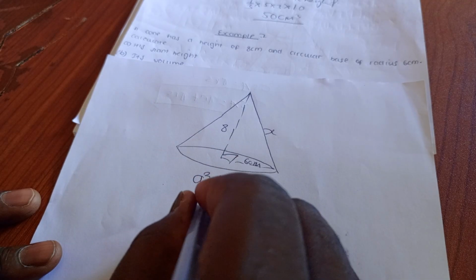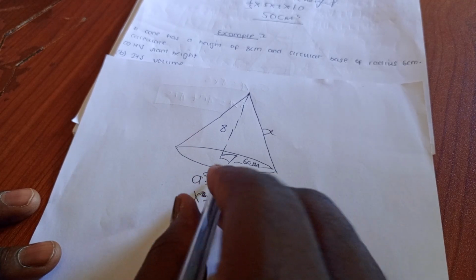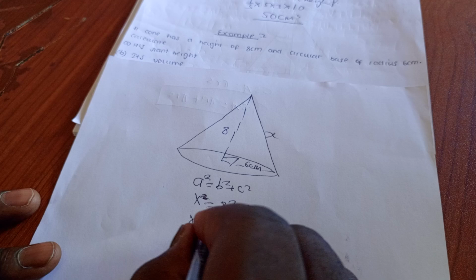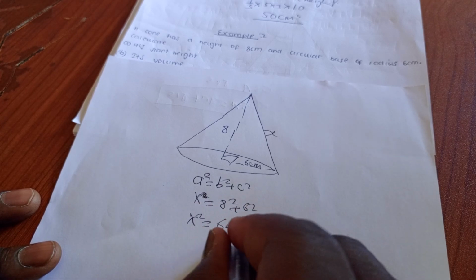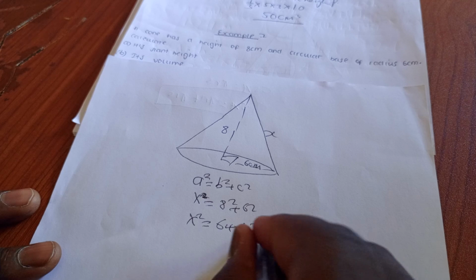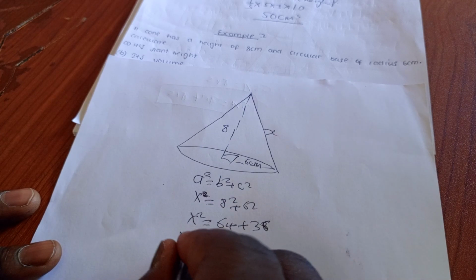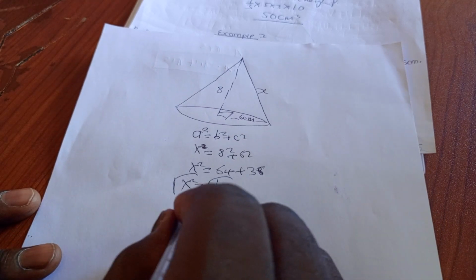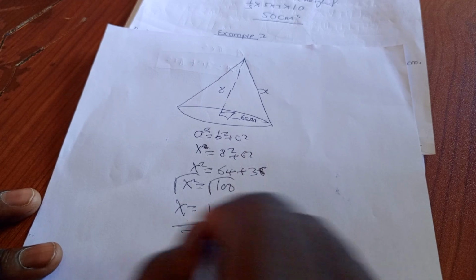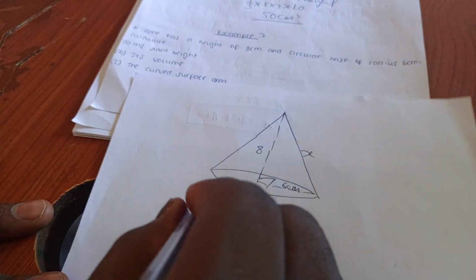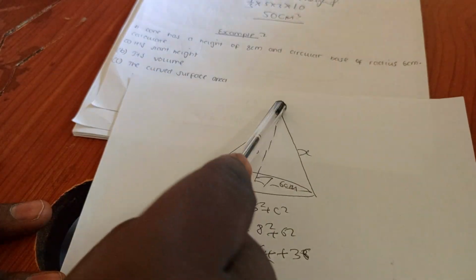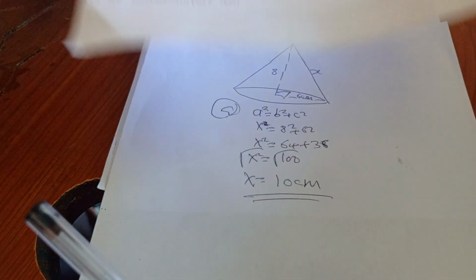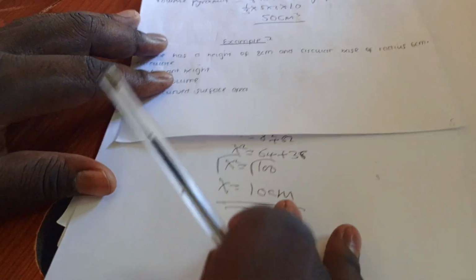So x squared is equal to 8 squared plus 6 squared. So x squared is 64 plus 36, so x squared is 100. Square root, so our x is equal to 10 centimeters. So for question A, the slant height is 10 centimeters. All together? Yes. Good.